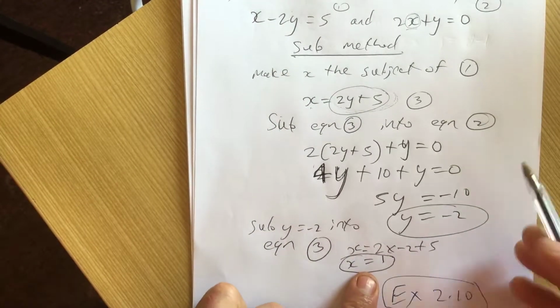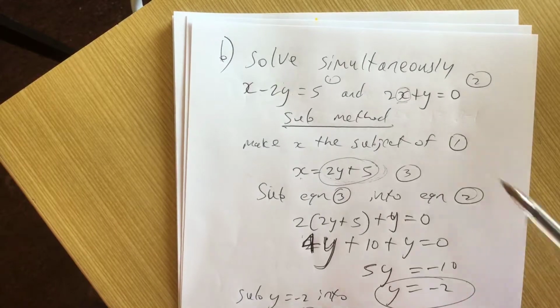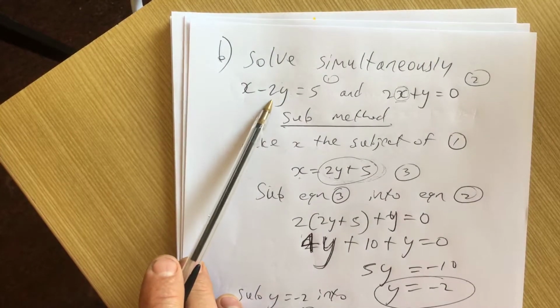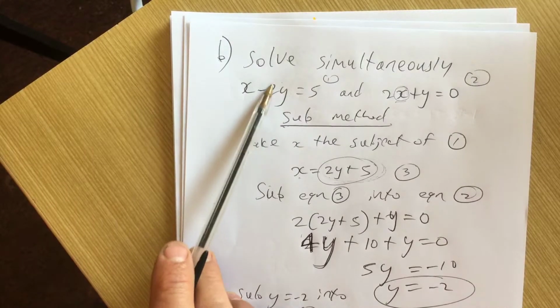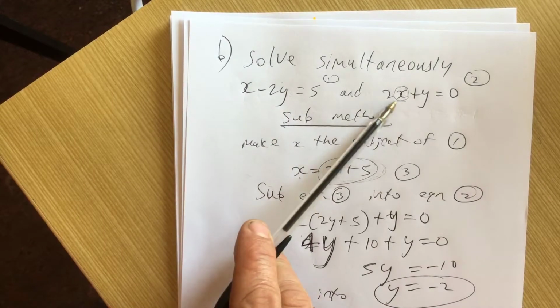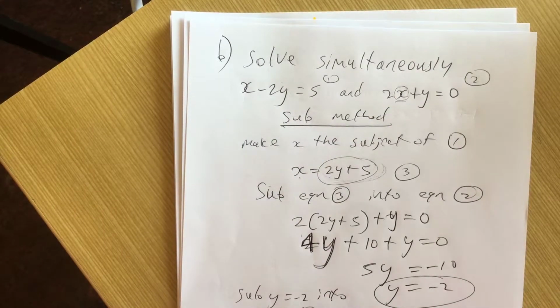So let's check this again, back to the very first equation at the top. x equals 1, so that's 1 minus 2 times minus 2, which is 4. So 1 plus 4 equals 5, that works. And this one, x equals 1 in there, you get 2 minus 2 is 0, it works.